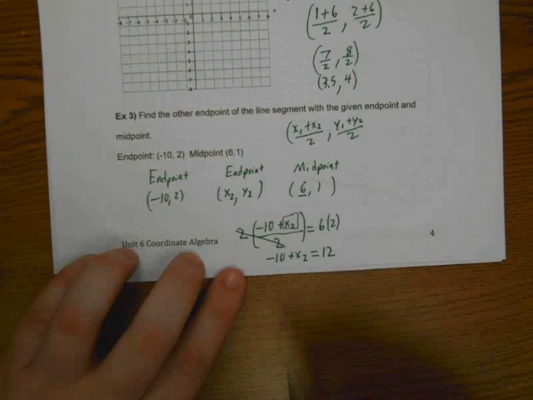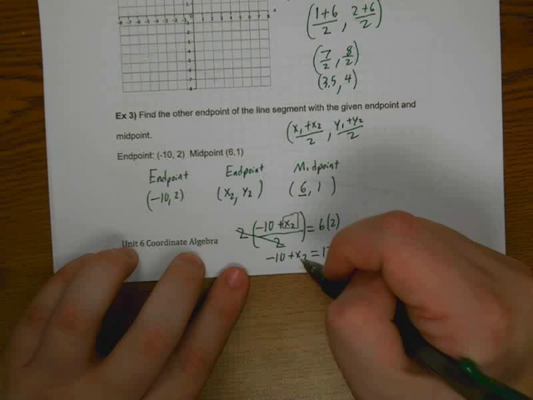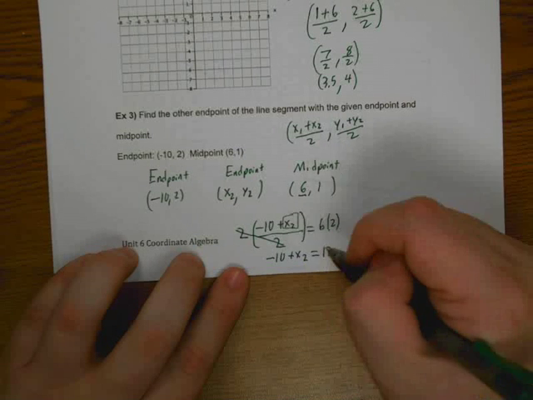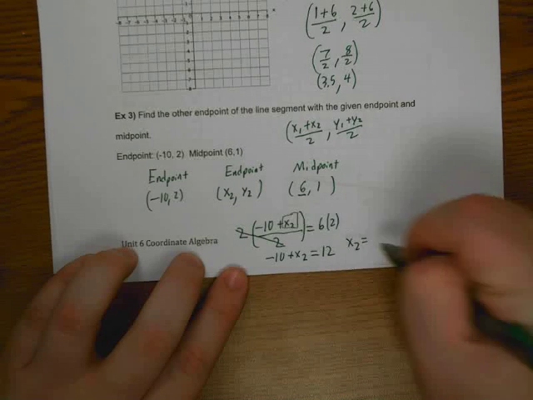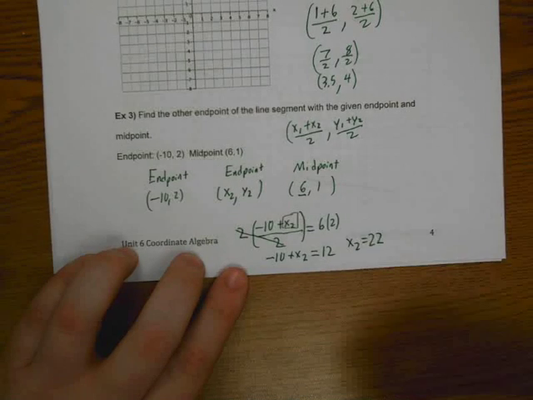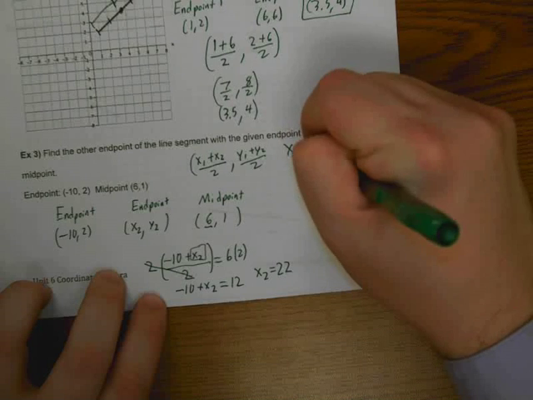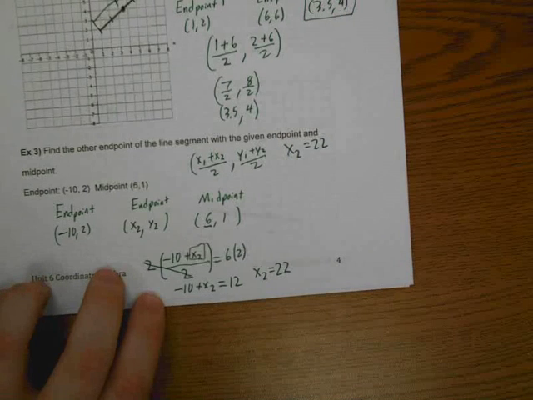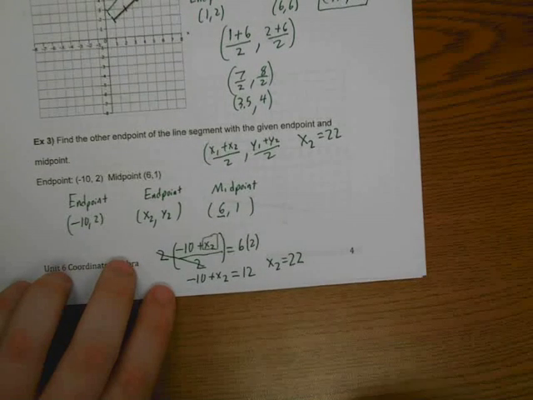So now we have a very simple equation to solve. We need to get that negative 10 over to the other side. Since it's negative, what we're going to do is add 10 to both sides. It will cancel out on the left, and we'll get x2 is equal to 22. So we have just figured out that our x2 is equal to 22. What we need to do now is figure out what our y2 is.